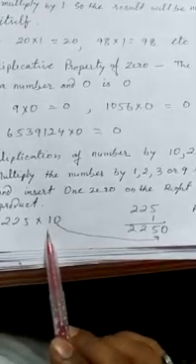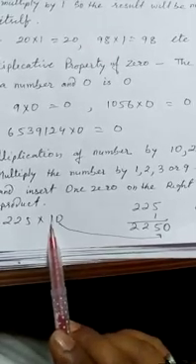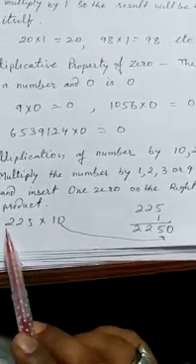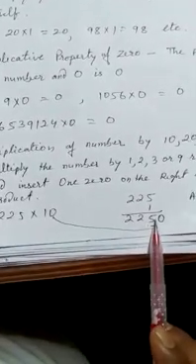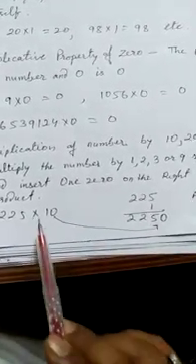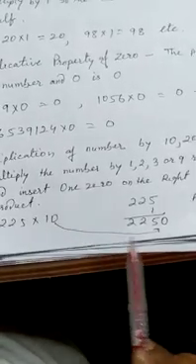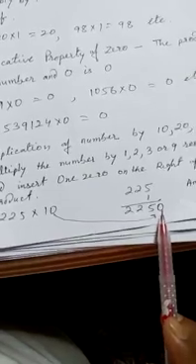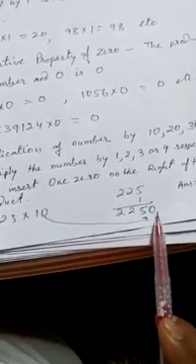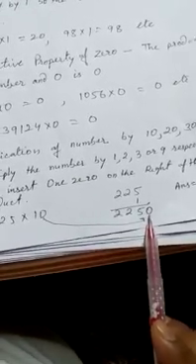In 10, the first digit is 1. I multiplied 1 with 225, and it came 225 only, and this 0, here only one 0, comes at the right of the number. This will help you to multiply other numbers also.